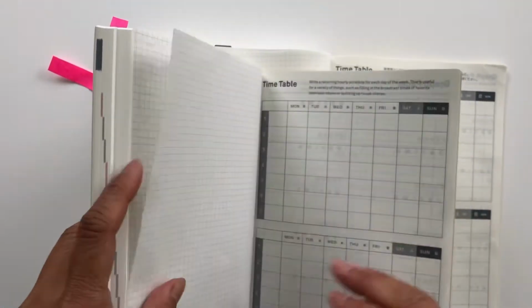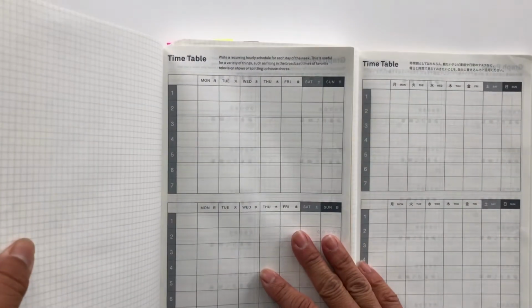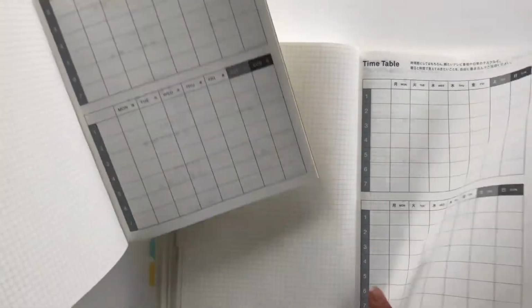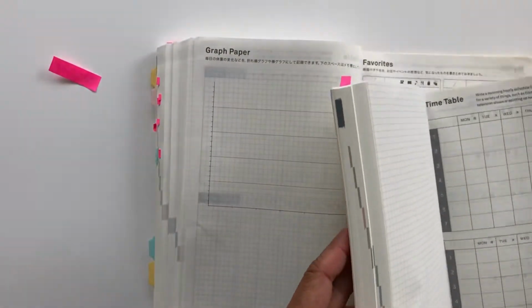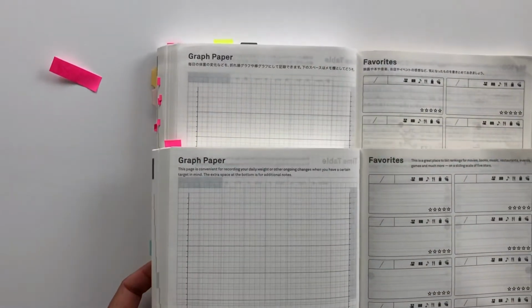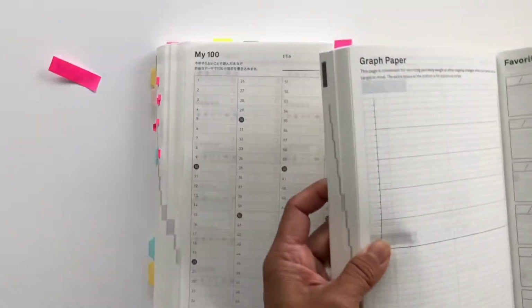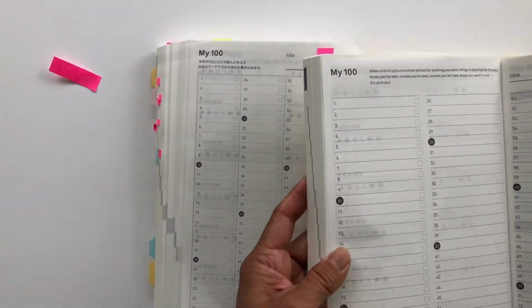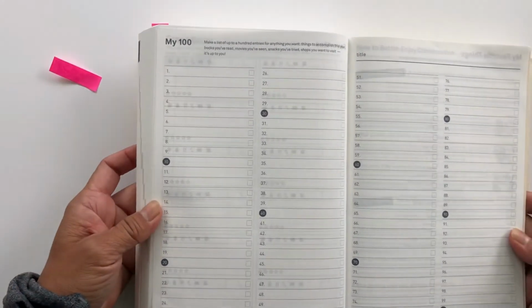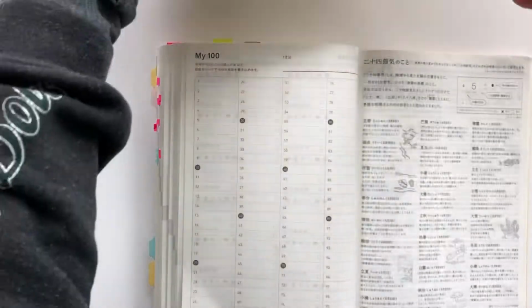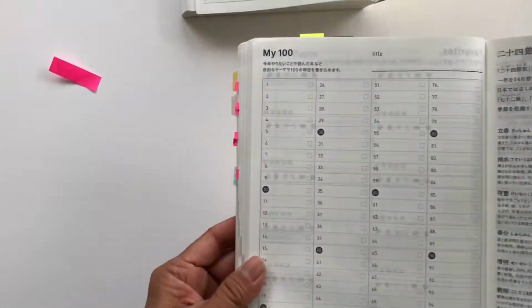Then we have your timetables, which look pretty much the same. Font's a little bit bigger on this one. And then graph paper and favorites, that looks about the same. And then your top 100, they did give you more space. So you have 2 pages on the English version. I don't know if the Japanese one is like this as well. It's possible. But last year they only had.